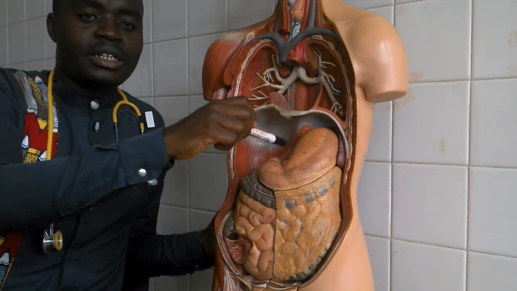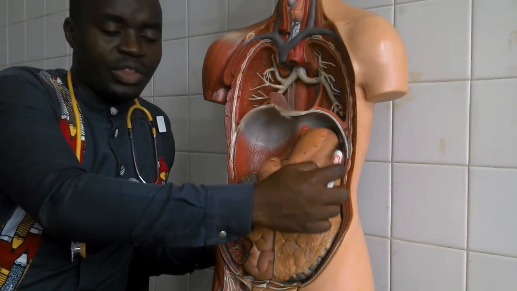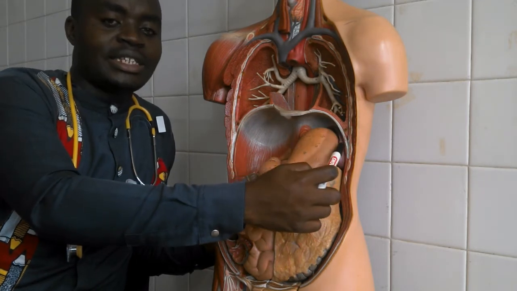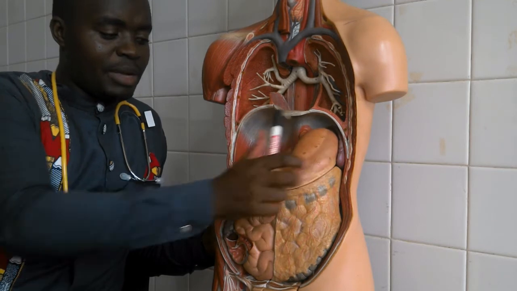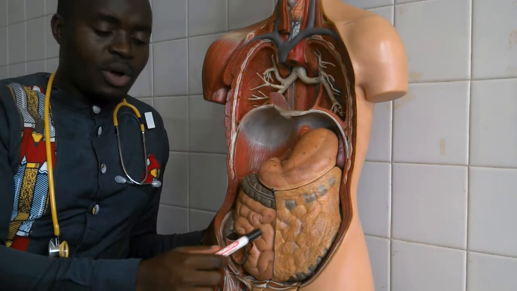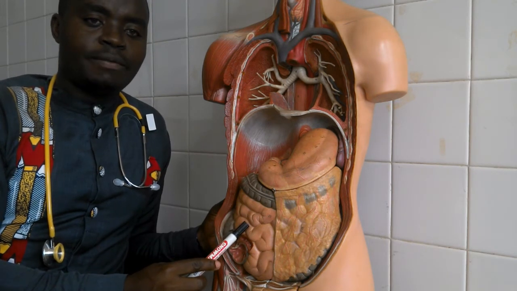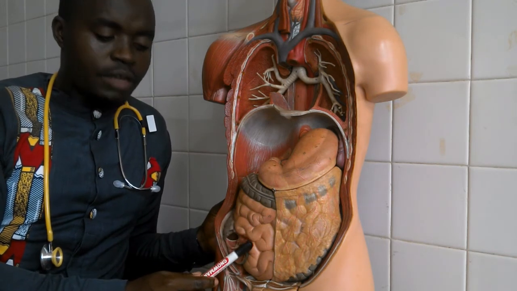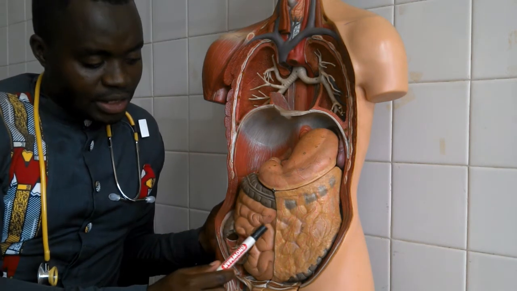And back, just posterior to the stomach, it's the pancreas. Then on the left side of the stomach, this is the spleen. I've said that the stomach gets connected to the small intestine. The small intestine is the longest organ within the abdomen, if not within the whole body. This is the small intestine.